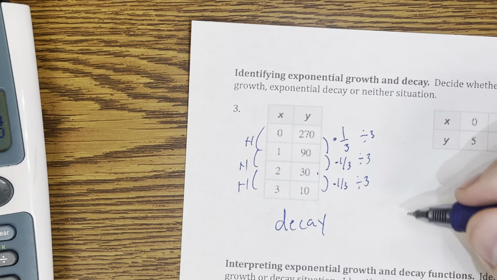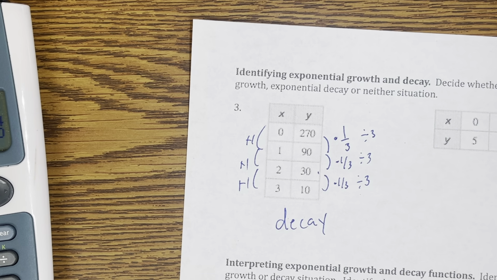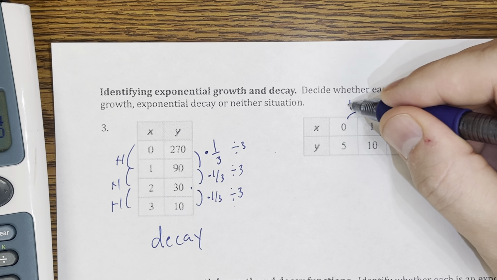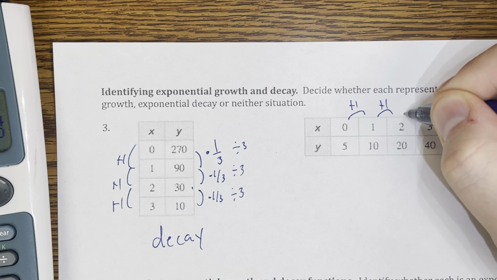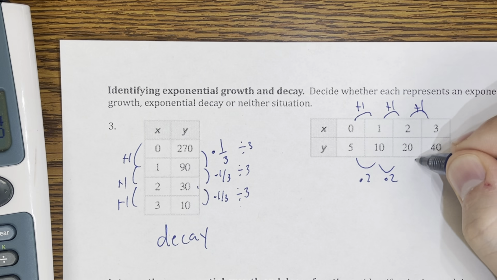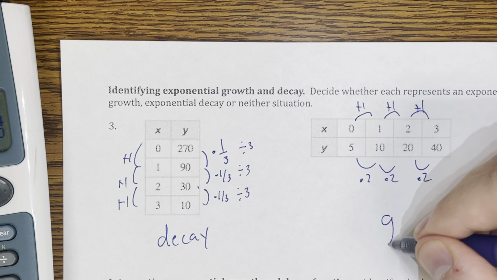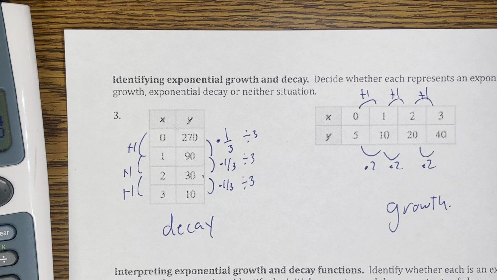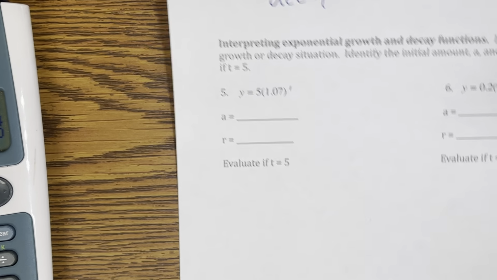I know it's exponential, and I know that it's decreasing by 1/3 each time, okay? Our next one, looks like X is going up by 1, and this is times 2, times 2, times 2, so this is growth, okay? And that's all we need to figure out there.